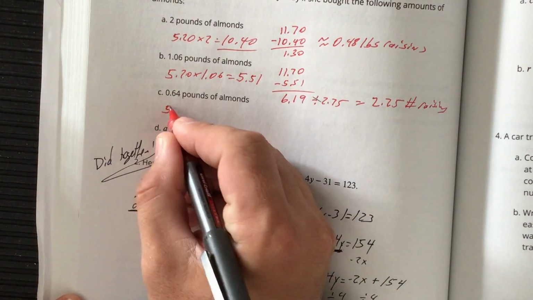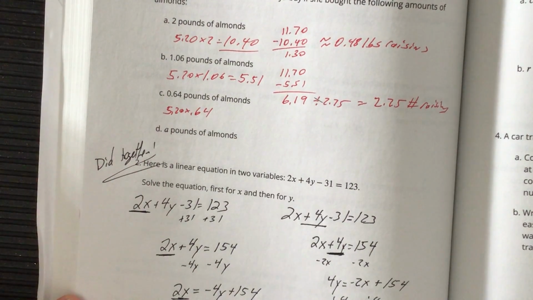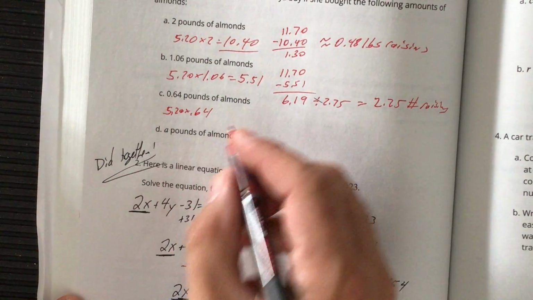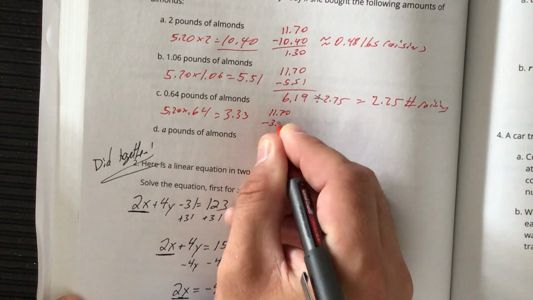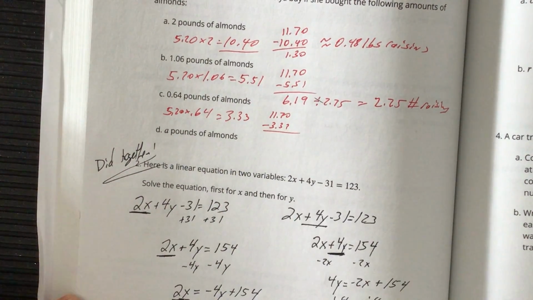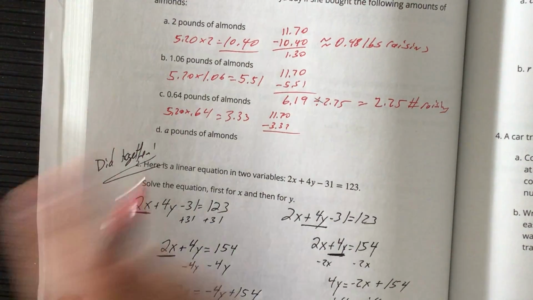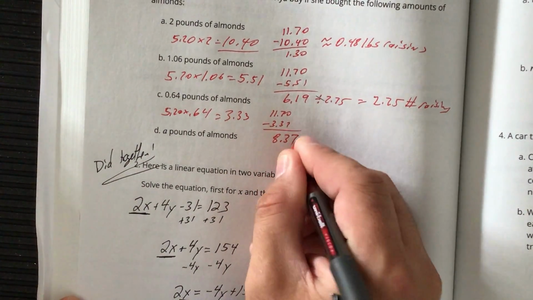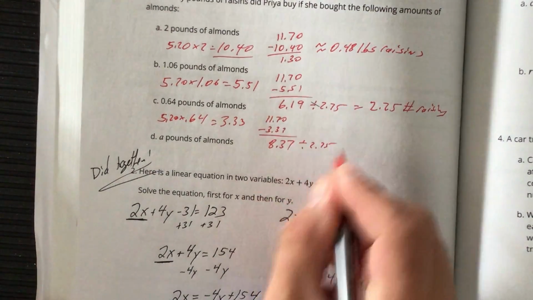0.64 pounds. 5.20 times 0.64. That will cost me $3.33. $11.70 minus that. Come on, 3. There we go. I got $8.37 to spend on raisins, divided by $2.75 a pound.